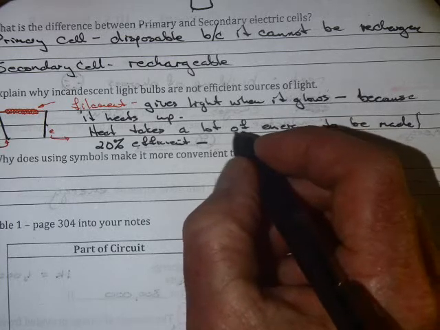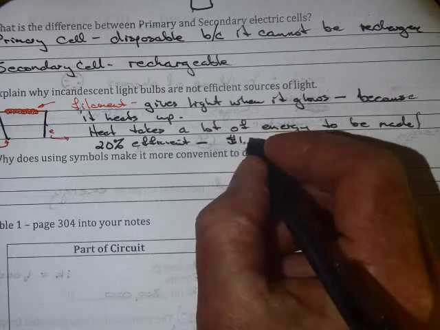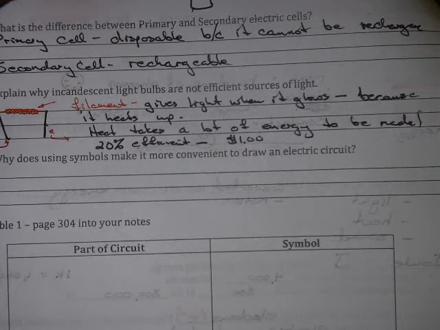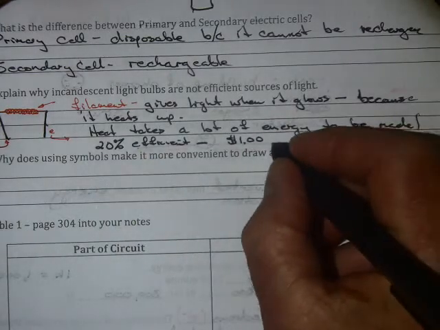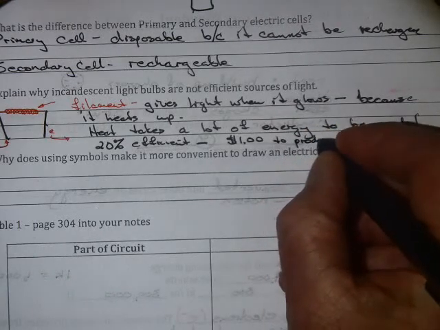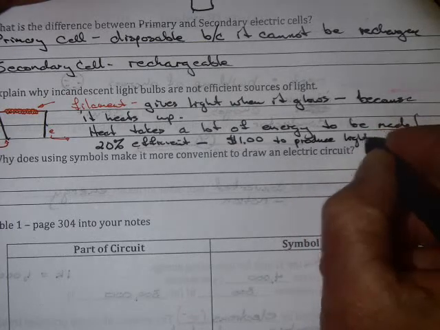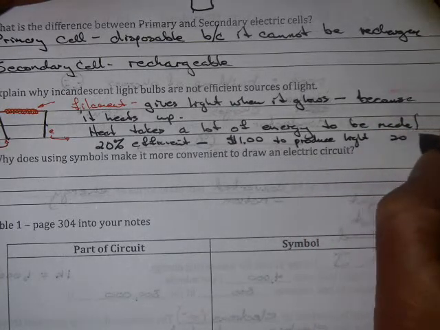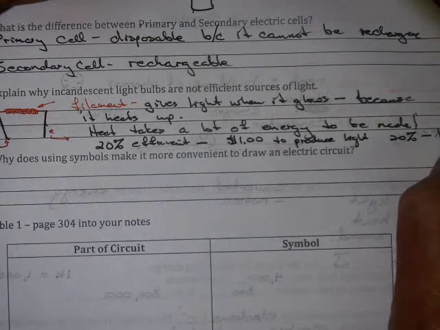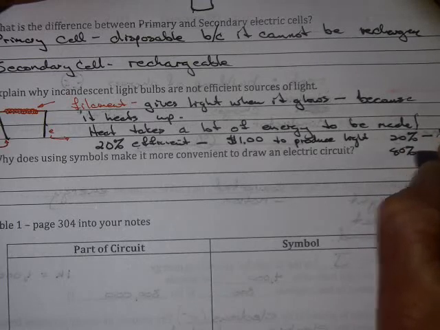Let's say that you spent $1 to turn on a light. Only 20% of that actually made the light. The other 80% was heat.